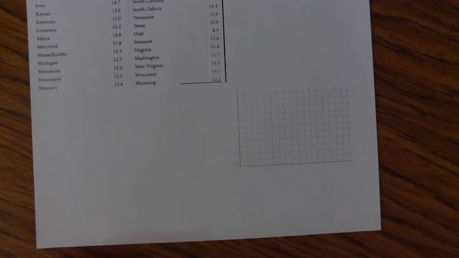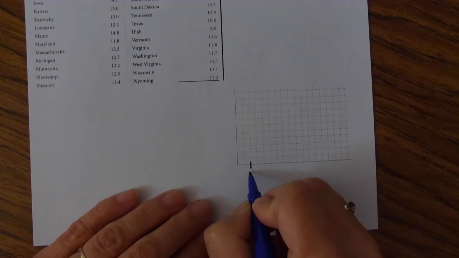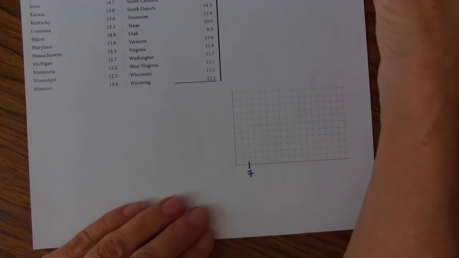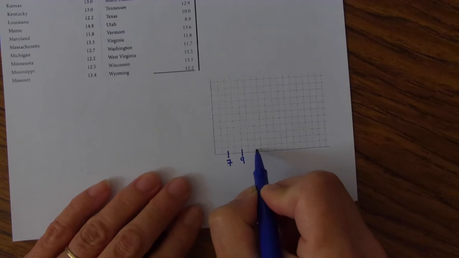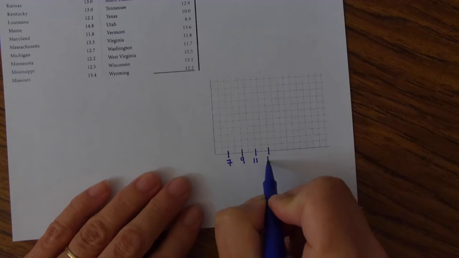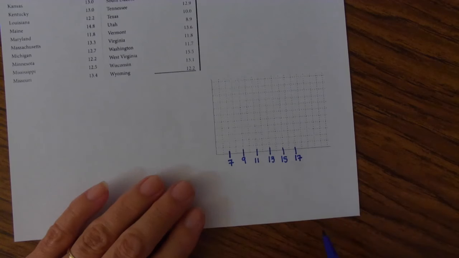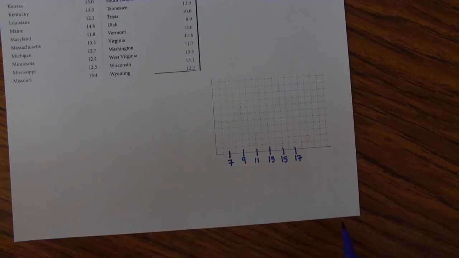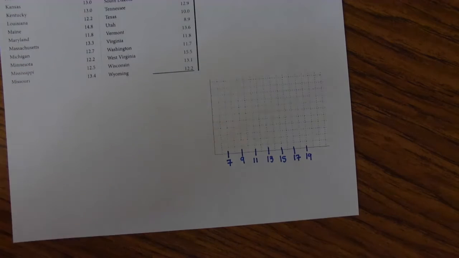So let's look how we would set our bins up. And you don't have to start in the corner because we're not all the way at 0. So I'm going to start right here with 7, right? And since I want a width of 2, my next number is going to be what? 9, 11, 13, right? I'm going to actually put 19.